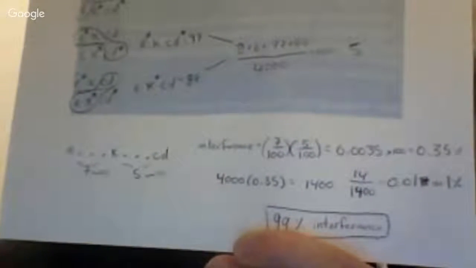And then to calculate interference, this is how much it should have happened based on what didn't happen. So we take the map units divided by 100 to get it back to decimal form, multiply them together, and then we multiply it by 100 again to get a percentage.